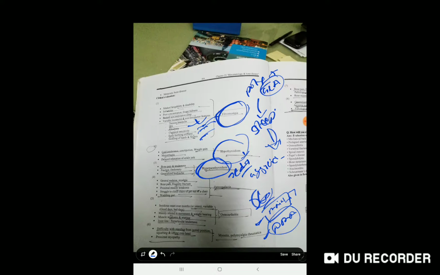And another thing is osteomalacia. What is the history of osteomalacia? You can usually find bony pain, and also body ache, proximal muscle weakness, bone fragility, and sometimes a history of fracture can be given in case of osteomalacia.